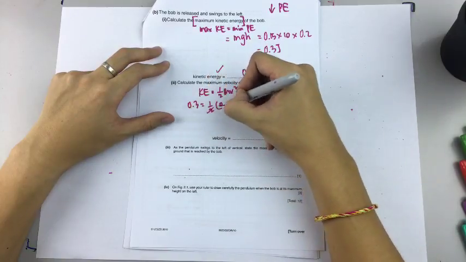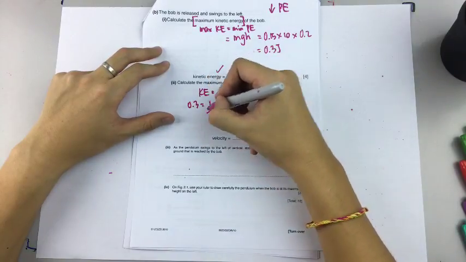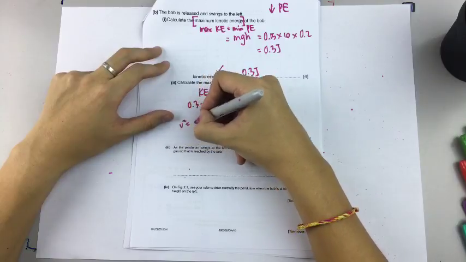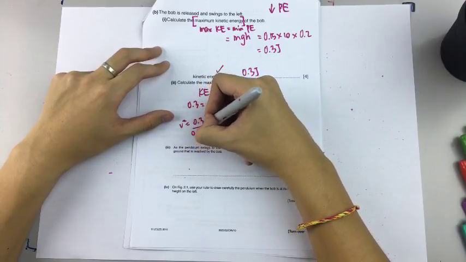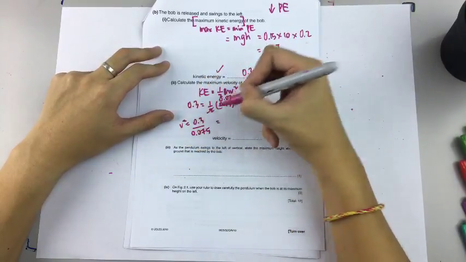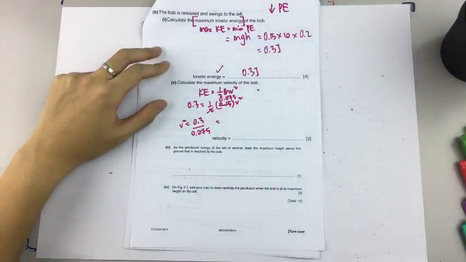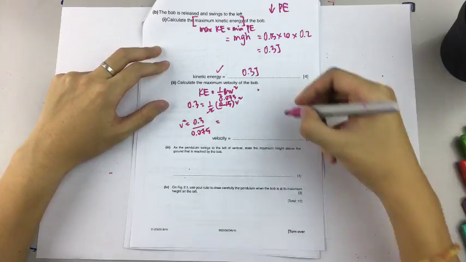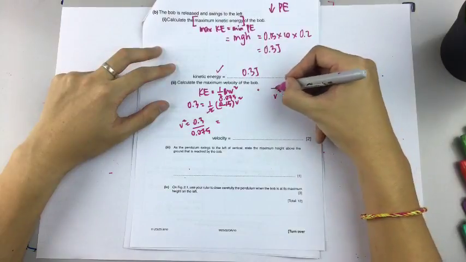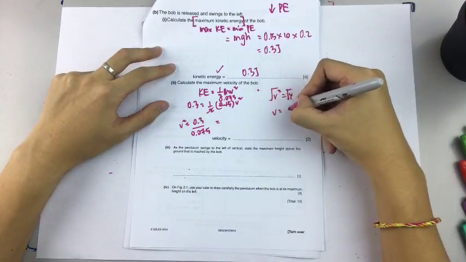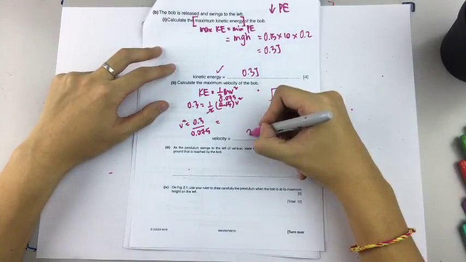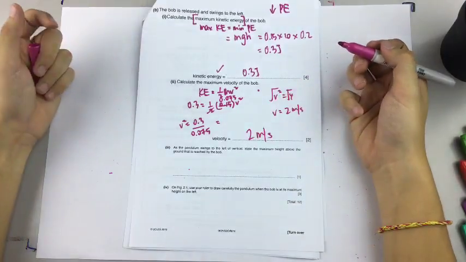So 0.075 v squared equals 0.3, so v squared equals 0.3 divided by 0.075. So v squared equals 4, take the square root, and that will be the answer.